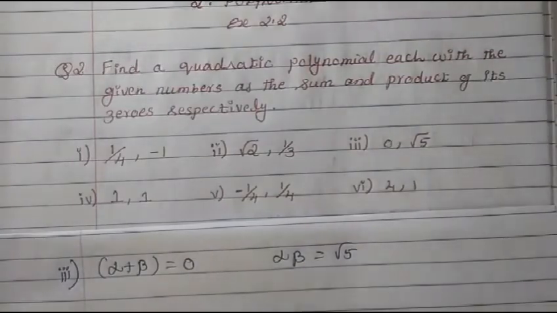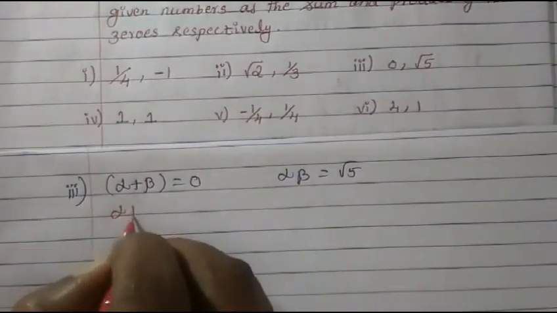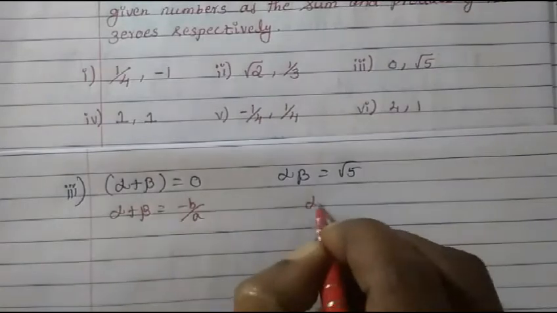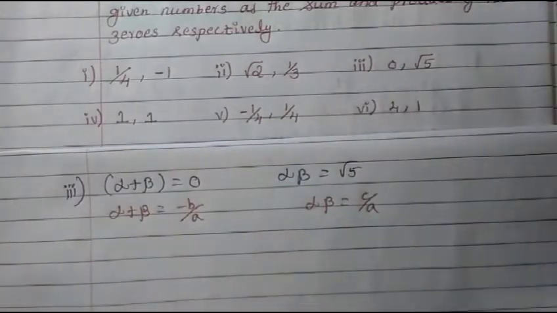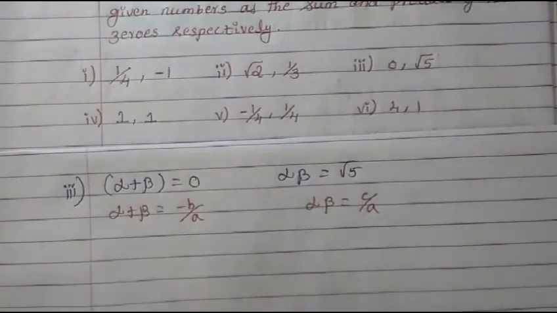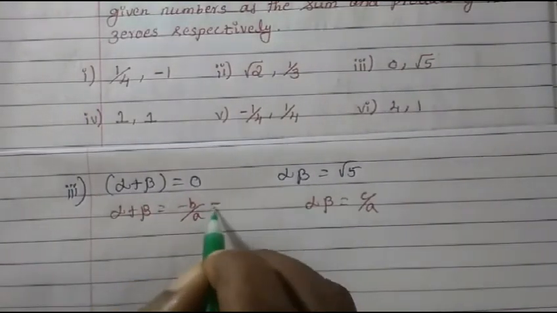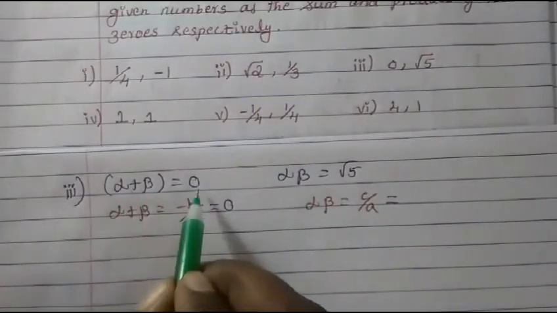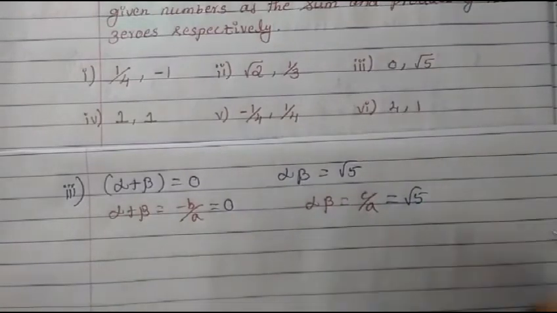And I told you our formula is sum of the zeros is minus b upon a, and the product of the zeros is c upon a. Here the sum of the zeros is 0, and the product of the zeros is root 5.